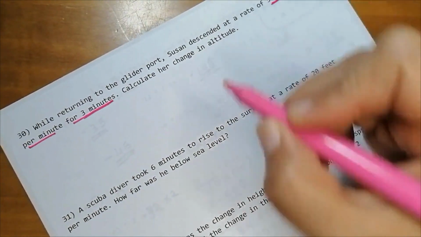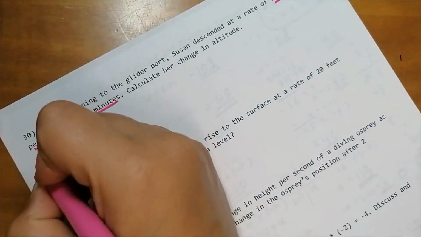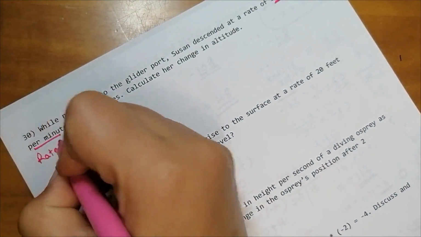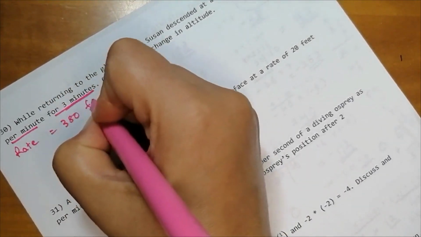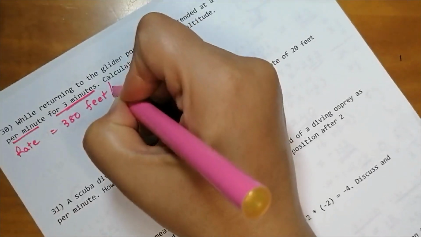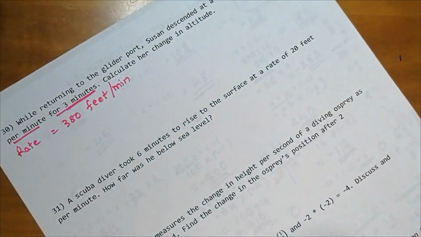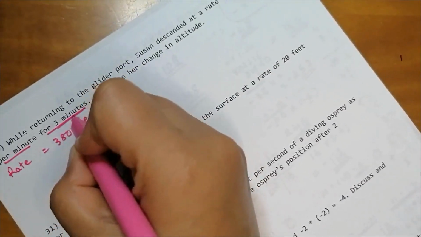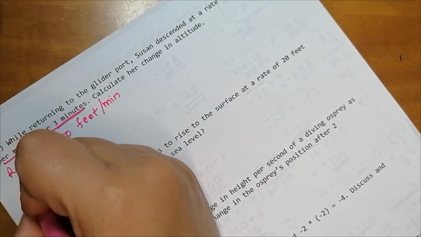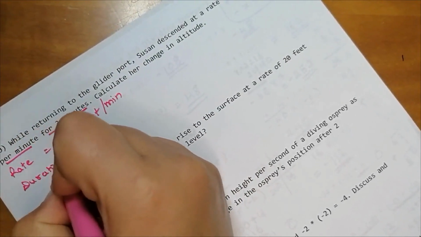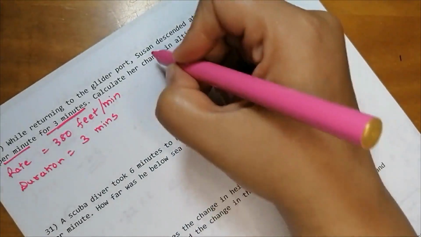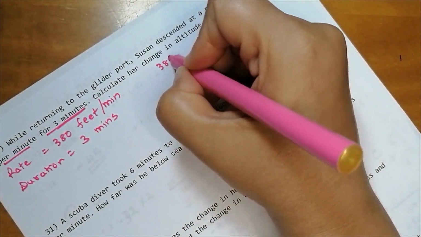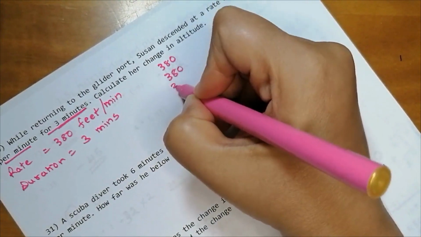So what are we supposed to do? What is the rate at which she is descending? That is 380 feet per minute. Every minute that's happening, right? And she's descending for how long? The duration is 3 minutes, right? So the first minute is 380, again 380, again 380.